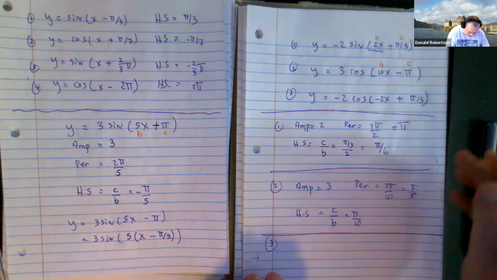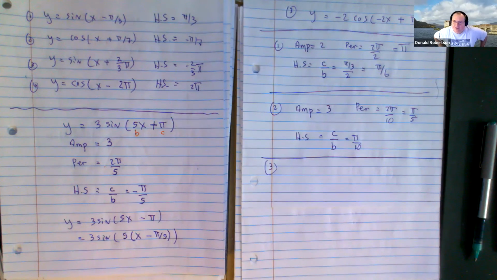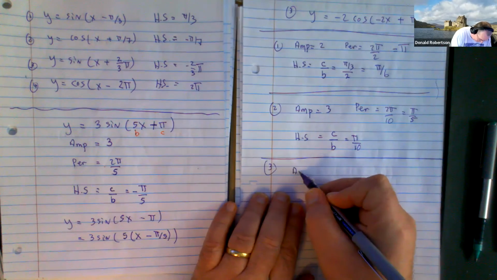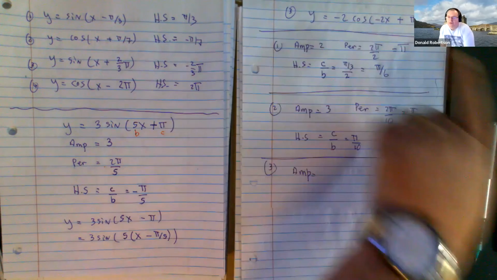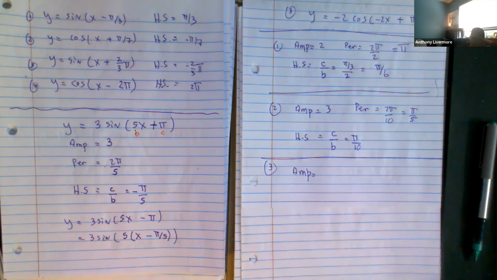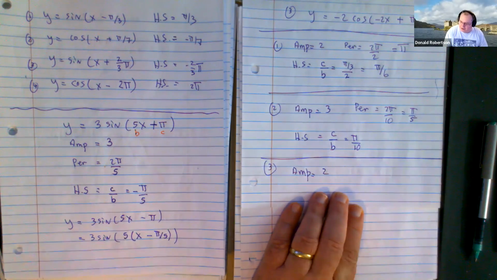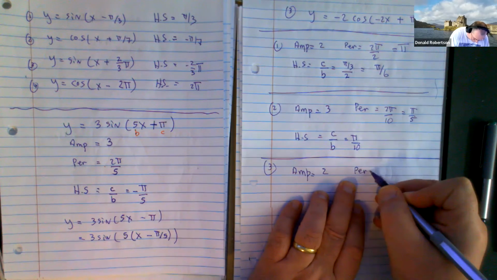The last one, I have deliberately done as much damage as I could in one question. This guy. Anybody volunteer? What is the amplitude of this function? 2. Always positive, no matter what it is, it's always positive. Isn't the period also going to be positive?